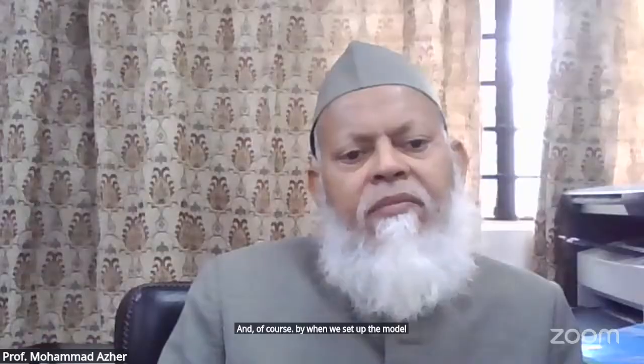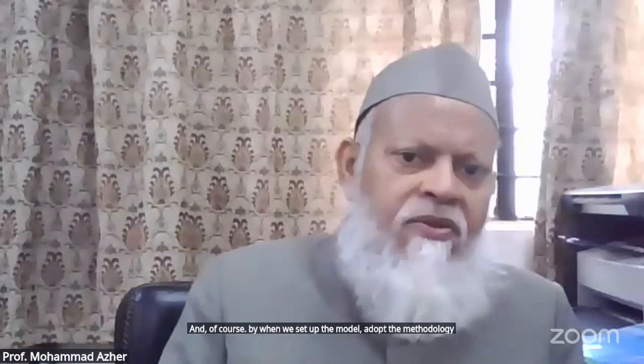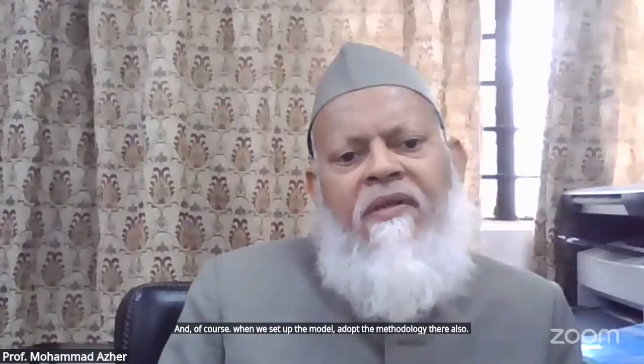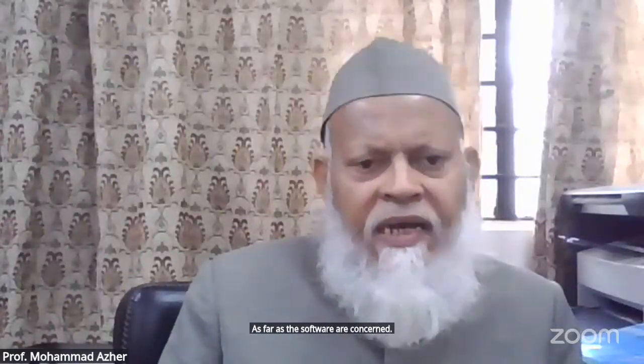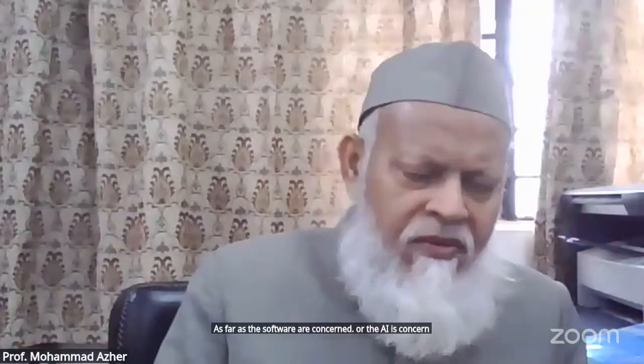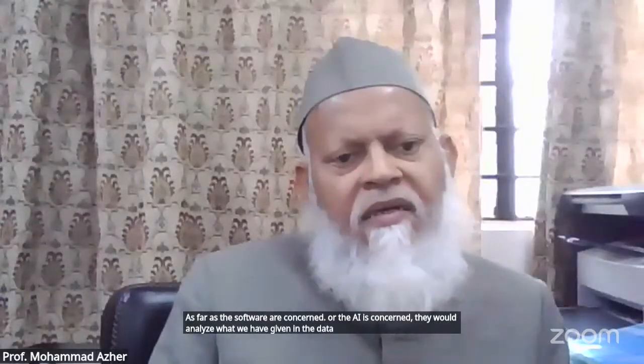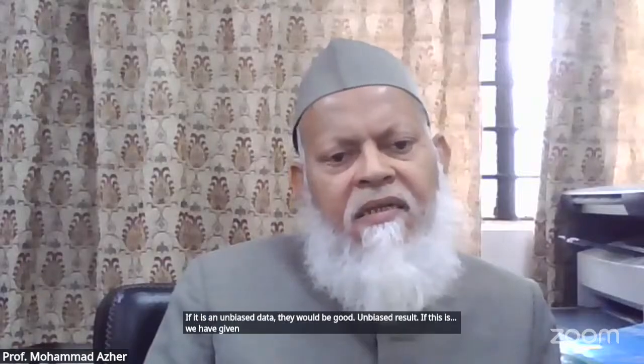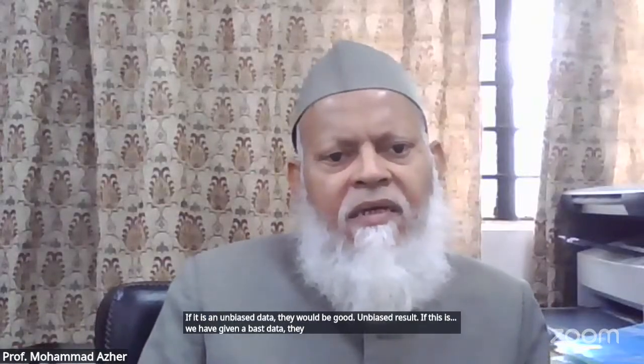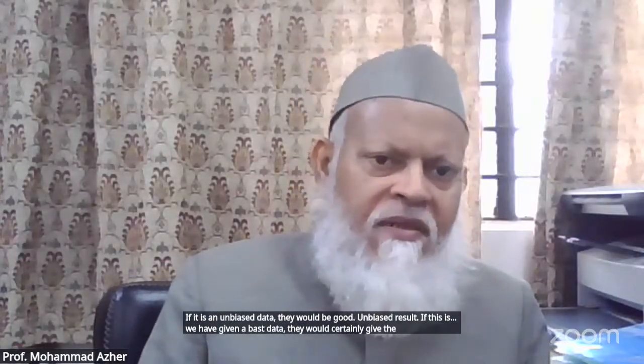And of course, when we set up the model, adopt the methodology, there also. As far as the softwares or the AI is concerned, they would analyze what we have given in the data. If it is an unbiased data, they would give the unbiased result. If we have given a biased data, they would certainly give the biased result.